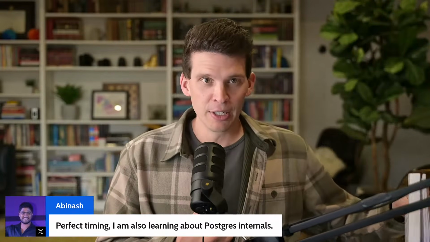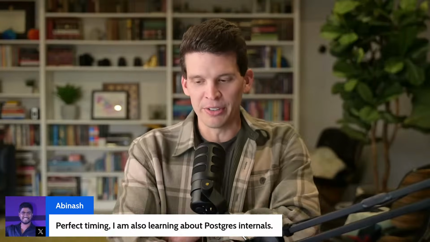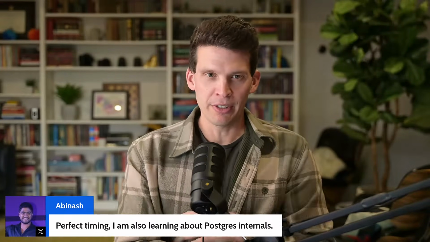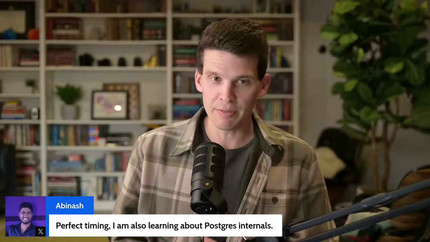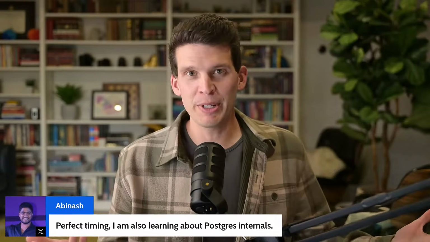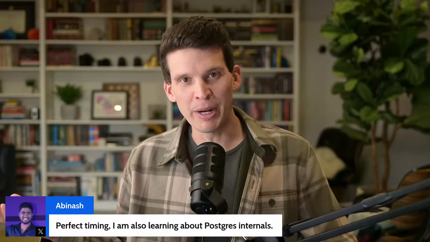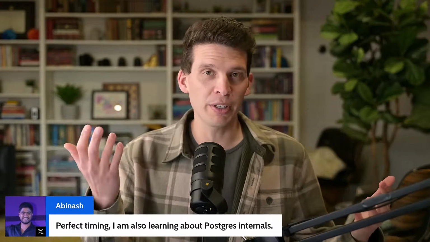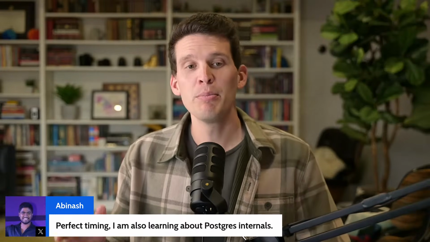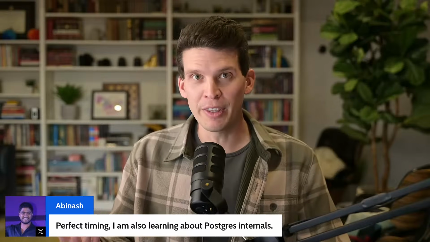One of my favorite things to do and to tweet about is comparing the different design choices between Postgres and MySQL. Even though Postgres is very popular and it's a great database, it isn't the best at everything. There are some things that, for example, MySQL, at least in my opinion, makes better trade-offs or better design choices with. But at the same time, Postgres development is more active than MySQL development.